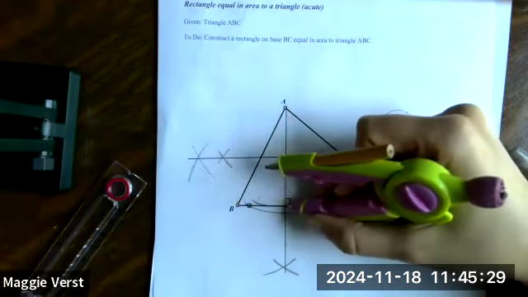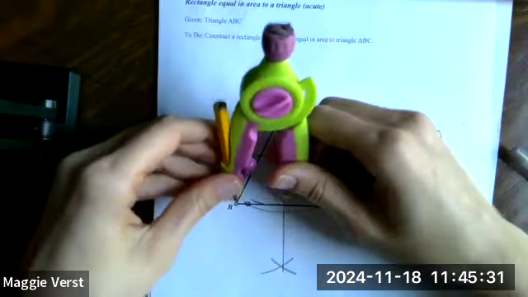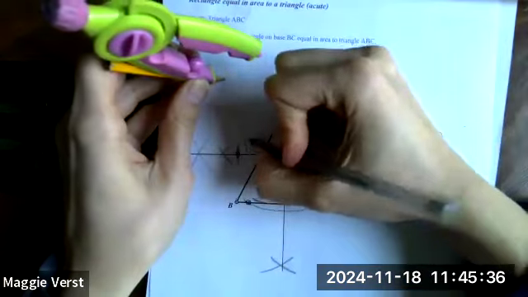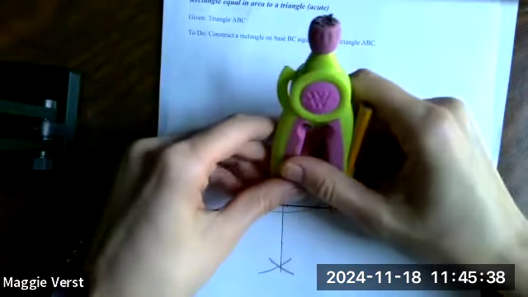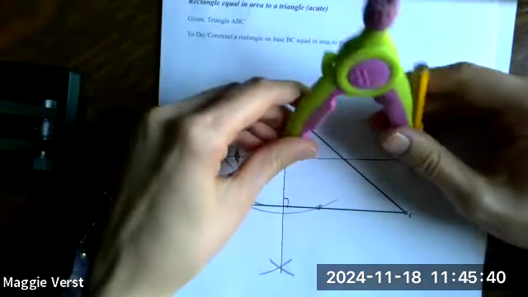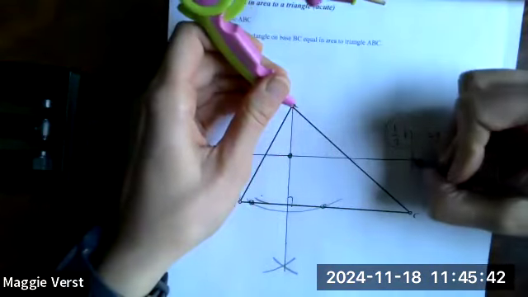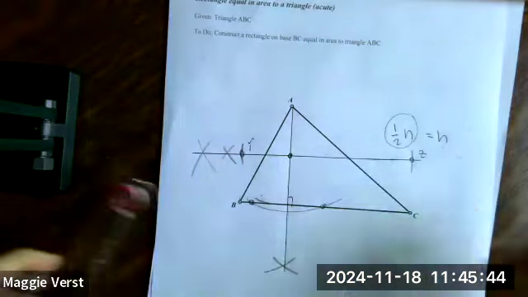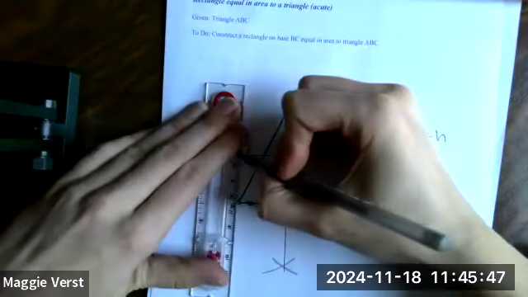So put my compass here and put the center here. And I'm going to arc. And I'm going to go ahead and name that point. I'll call it Y. I'm going to do the same thing over here. Copy. We'll call this Z. So then I just connect these.